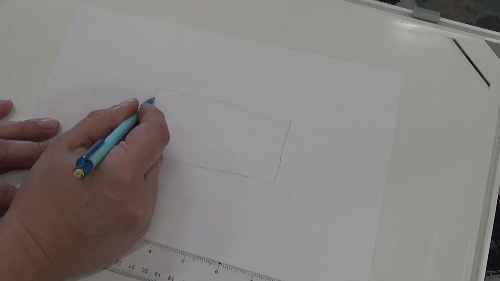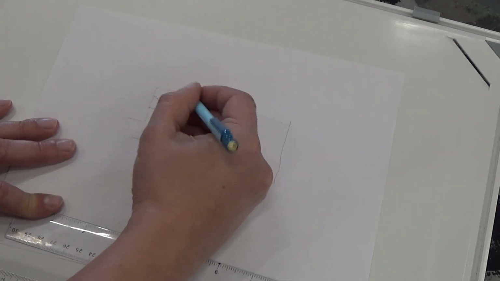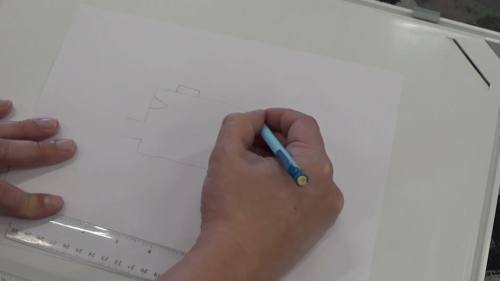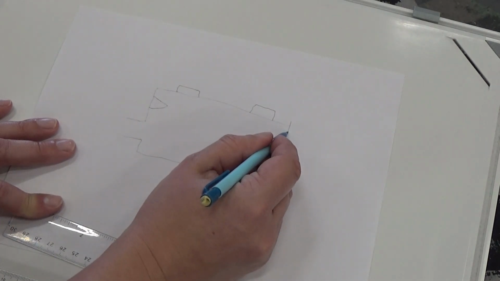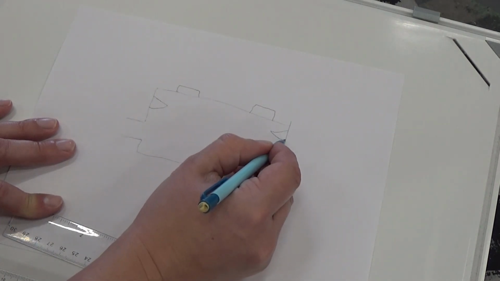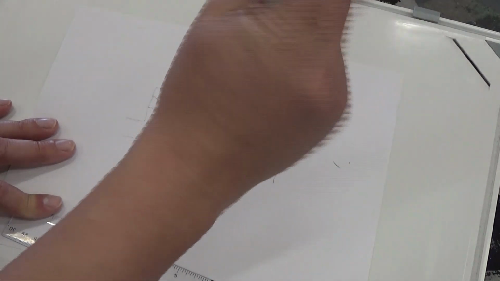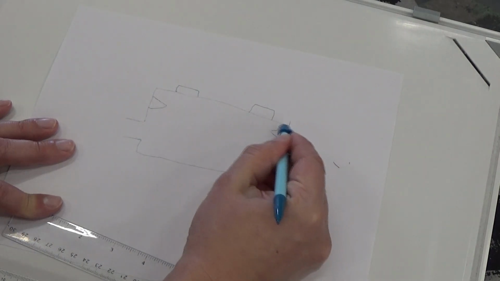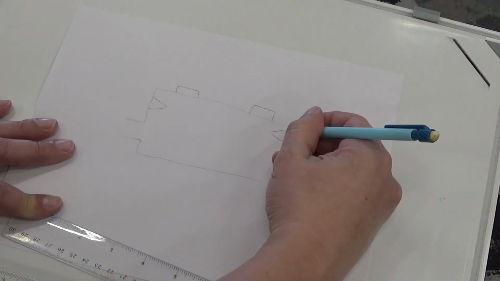I have a closet door right here, with one window there, a second window there, a door out to the back door, and I'll do my dashed lines to show the doorway.